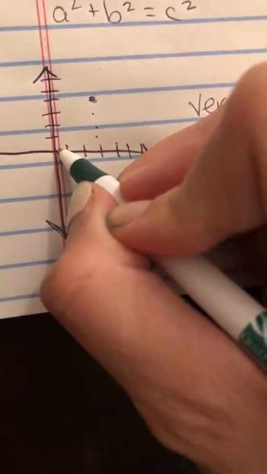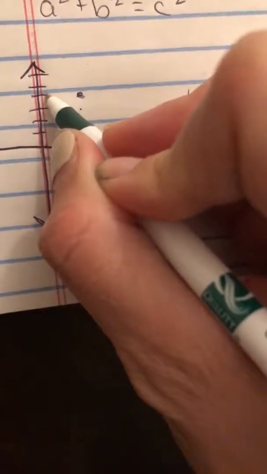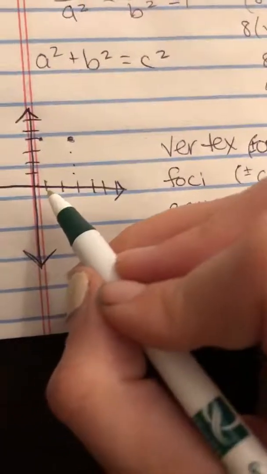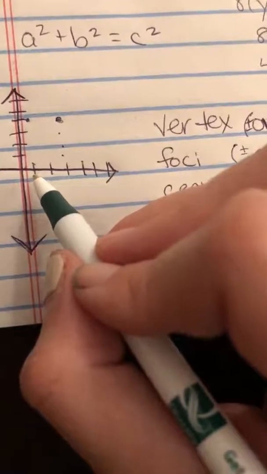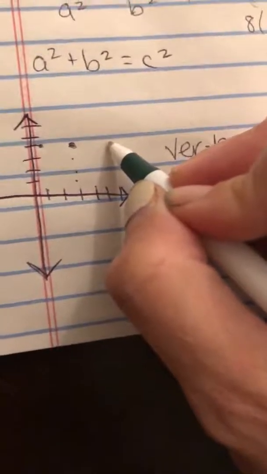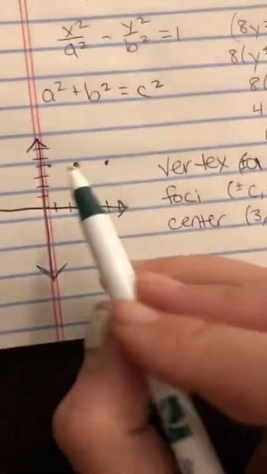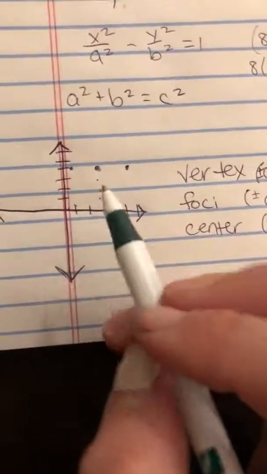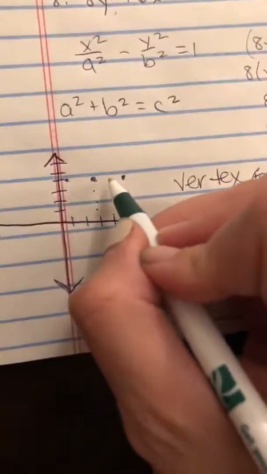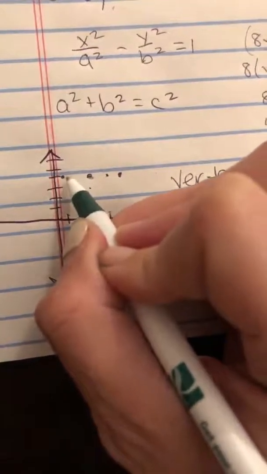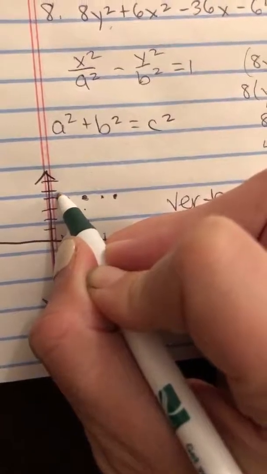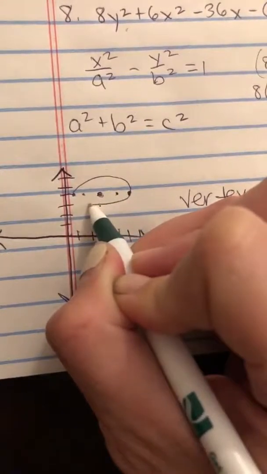There's our center. Our vertices are going to be at 0.17, so it's going to be barely over 0, 4. And then 5.83, so barely under 6, 4. And those are going to be the sides of the ellipse. And then the foci are going to be between those numbers. And so then you can draw your pretty ellipse.